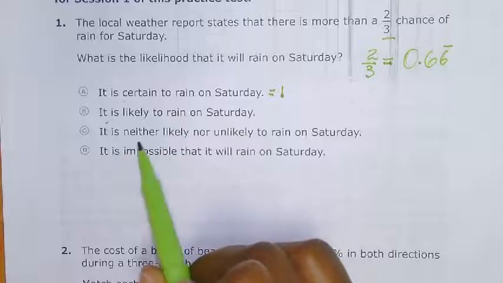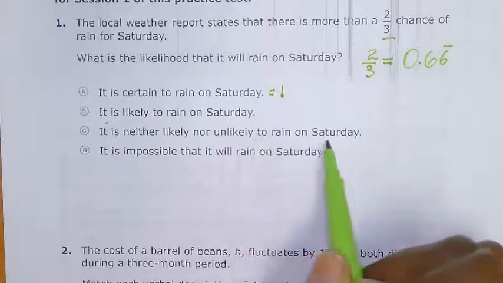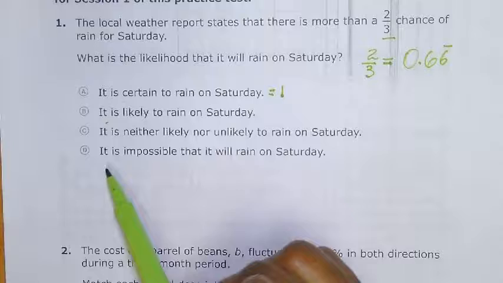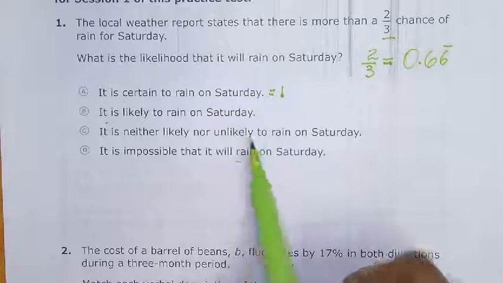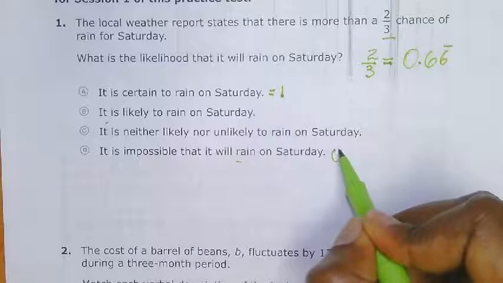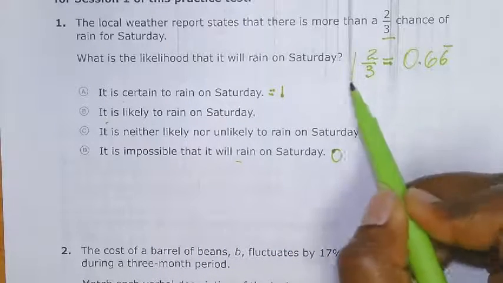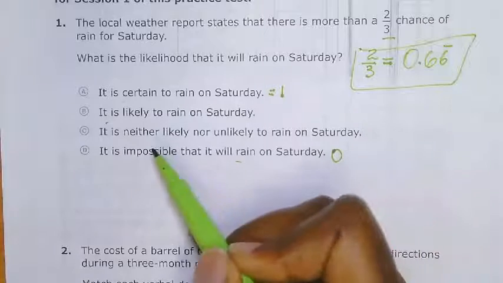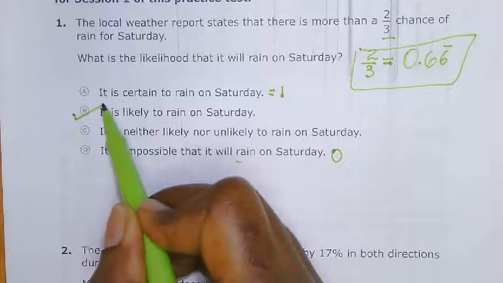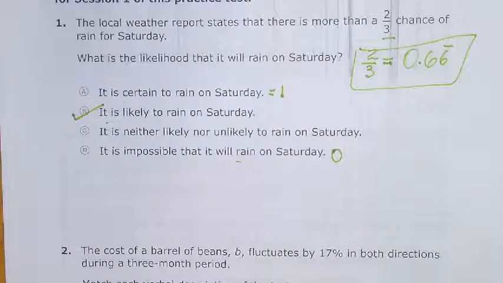C says it is neither likely nor unlikely to rain. That means they're not sure. It is impossible that it will rain on Saturday. That means the probability would be 0. So based on this, it says that it is likely that it will rain on Saturday.